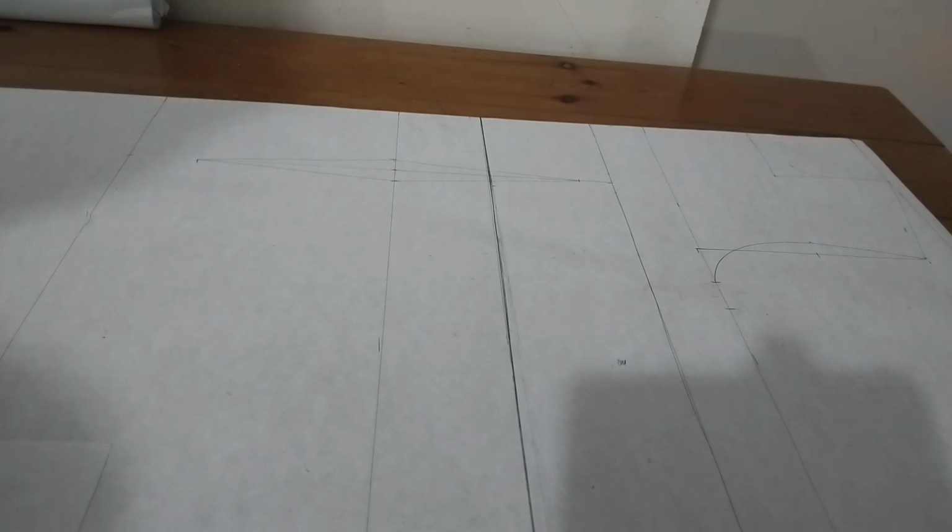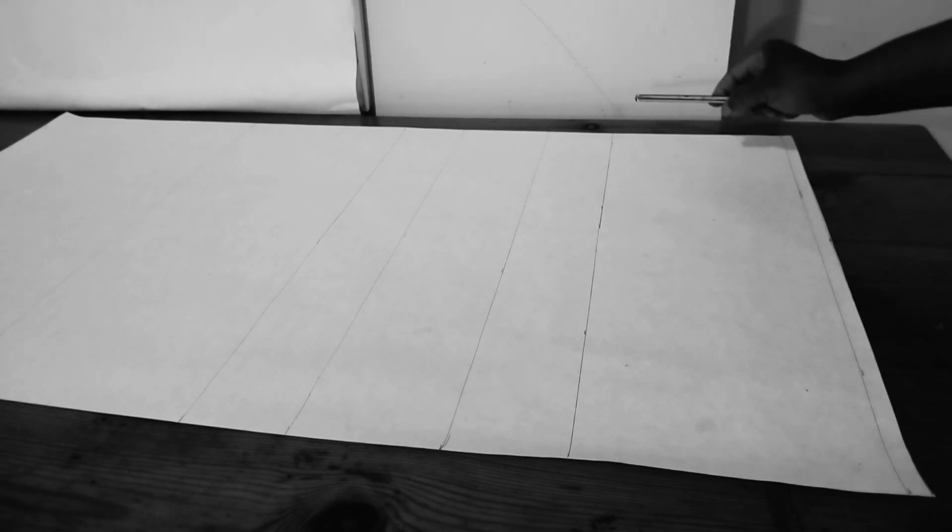And I will now take all my round measurements. So you now need the length of the material. On this horizontal line, we need to take our vertical measurement. This vertical measurement is your body round measurement.